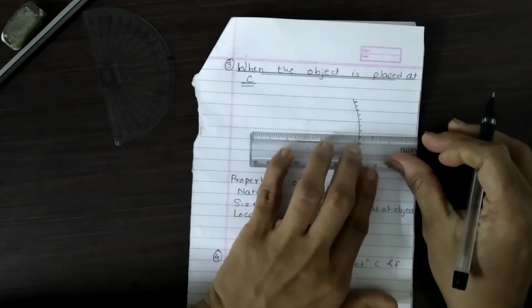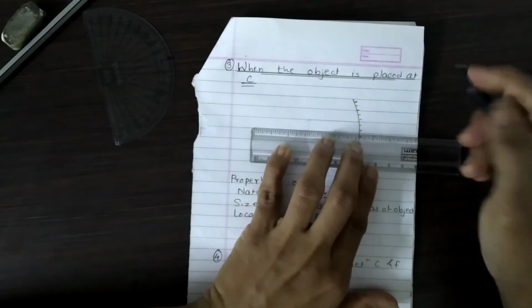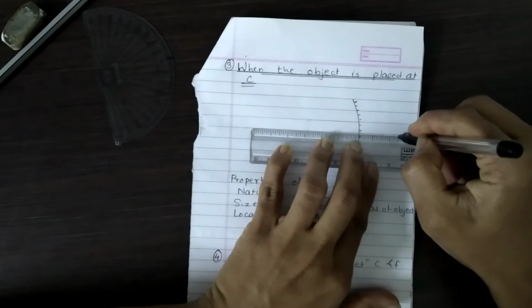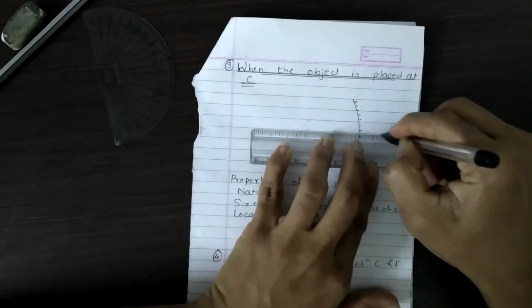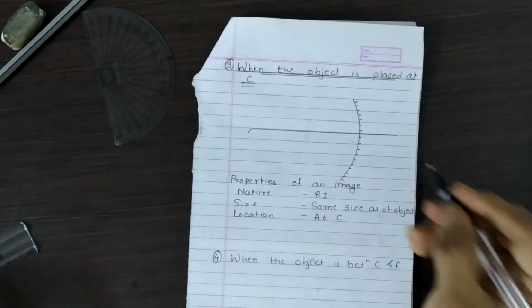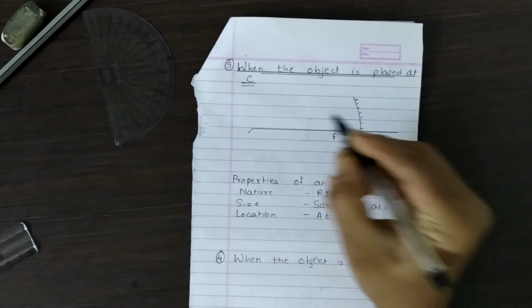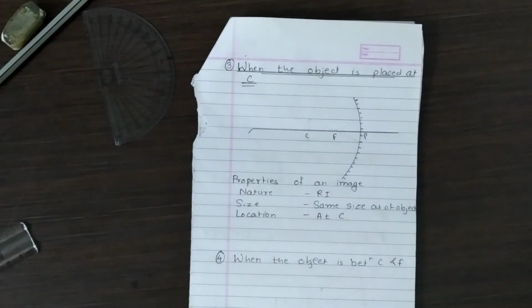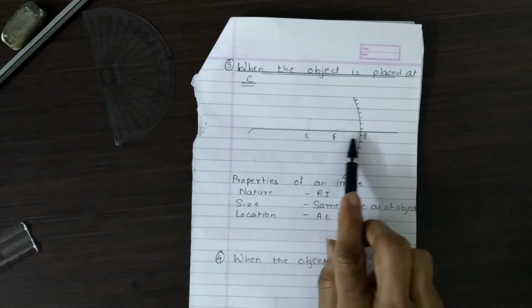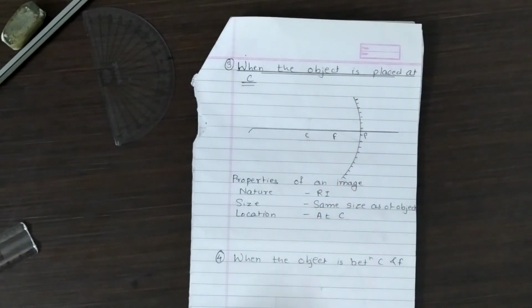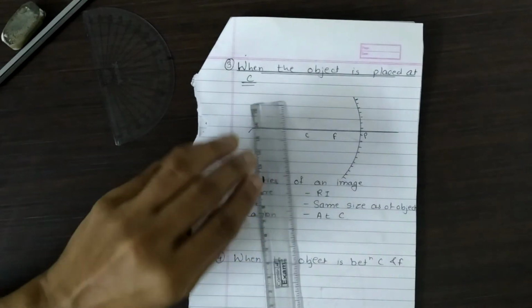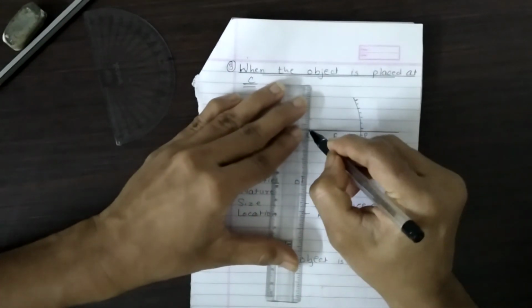Draw the principal axis. Locate P, F and C such that PF is equal to CF. Now our object is placed exactly at C.